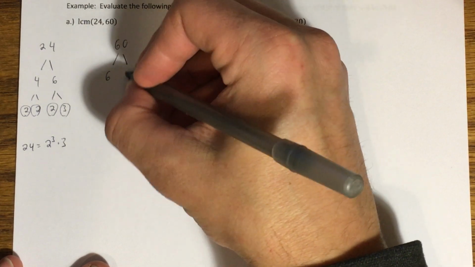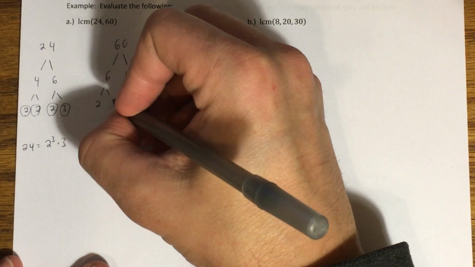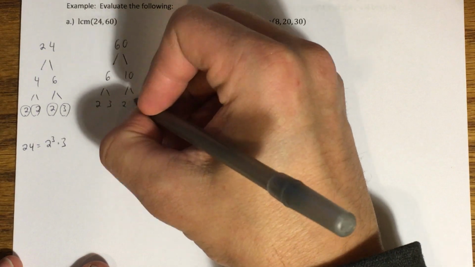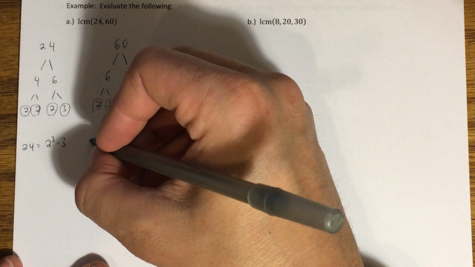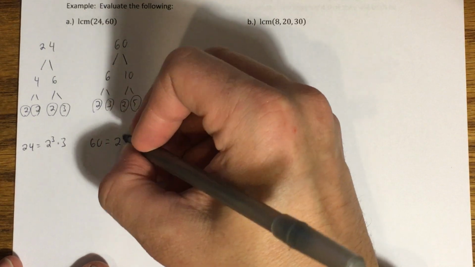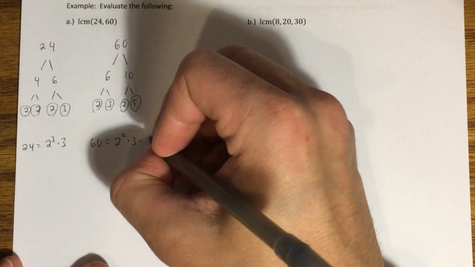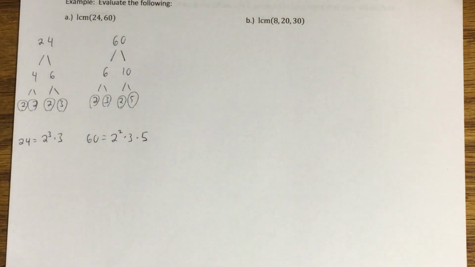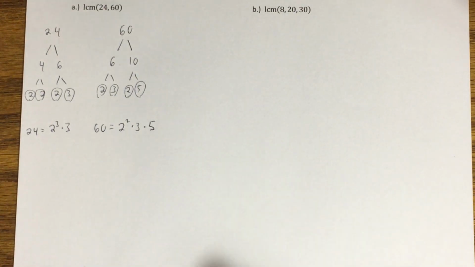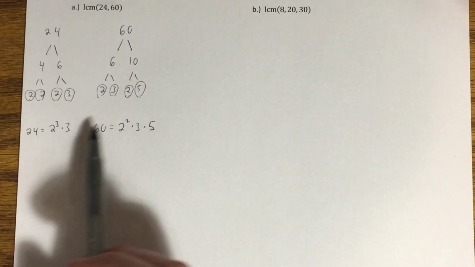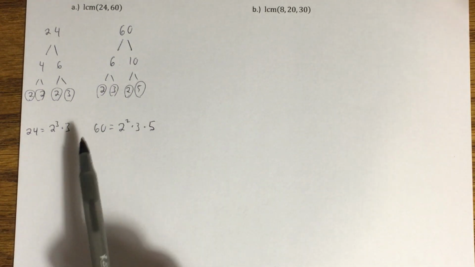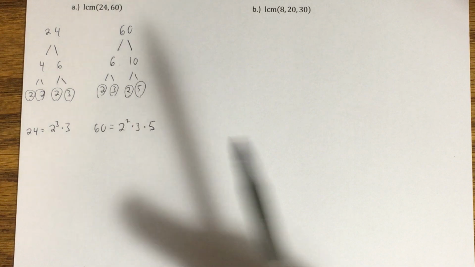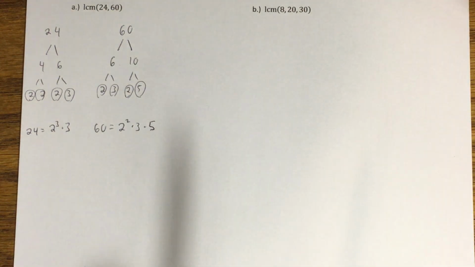60 is equal to 6 times 10. 6 is 2 times 3, and 10 is 2 times 5. All of those are prime. So 60 equals 2 squared times 3 times 5. Now, if I were looking for the GCD of these two numbers, I would be looking for what factors they have in common, and then using whichever one gives me the smallest exponent. That was sort of our technique that we used.